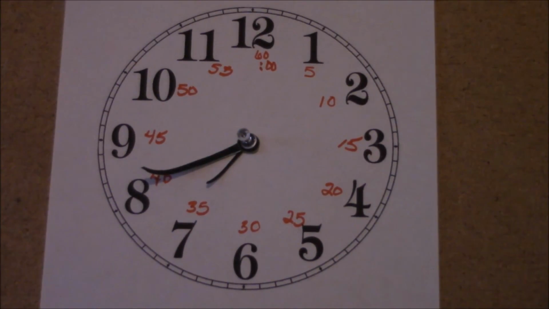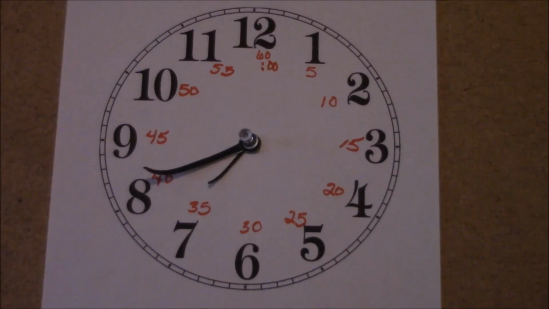It's like, you know, when you subtract, you have to borrow from the tens column. Well, when you go backwards on the clock, you have to subtract 1 to go back an hour, okay?